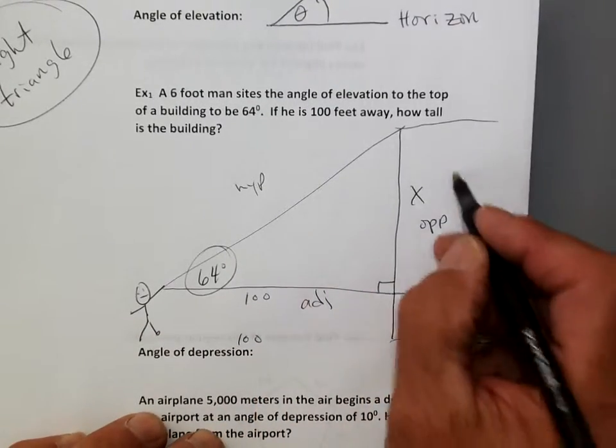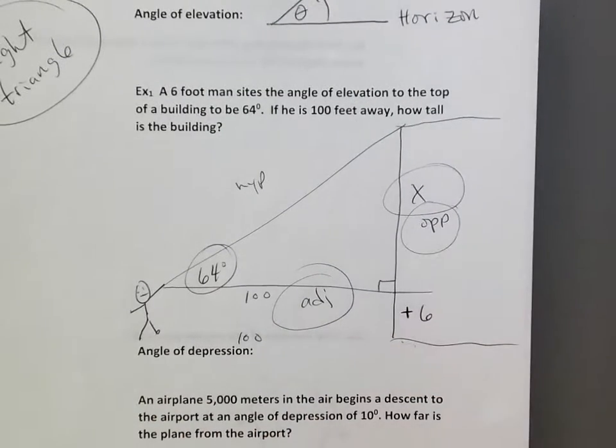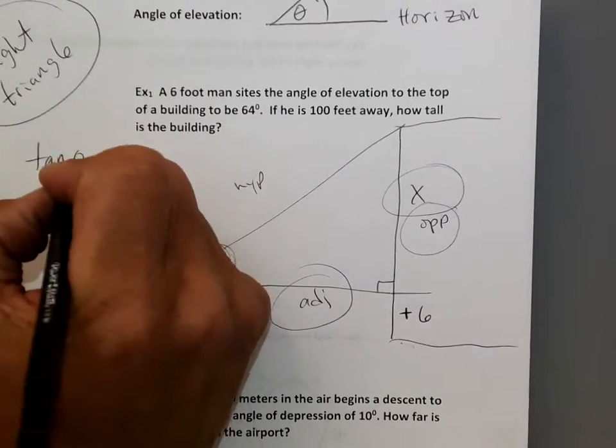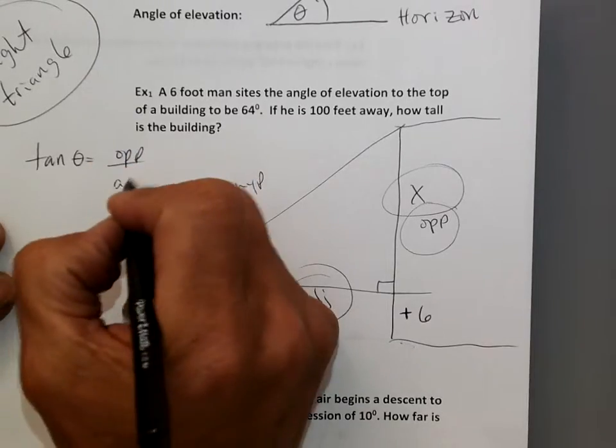Okay, so these are the two things I want to work with: my opposite and my adjacent. I don't care about the hypotenuse. It's irrelevant. So I need the one that uses the opposite and the adjacent, and that's got to be tangent. You guys see it? So I'm going to use my tangent. Now it says tangent of theta equals my opposite over my adjacent, right?